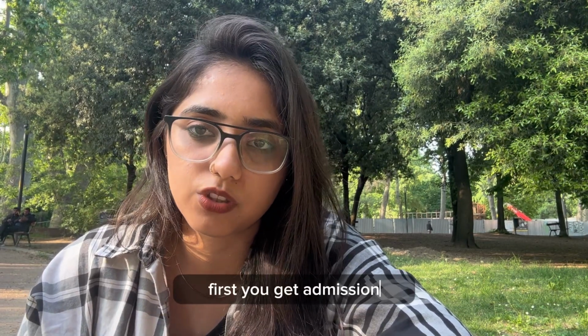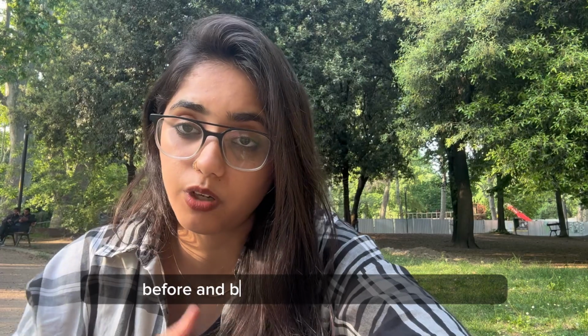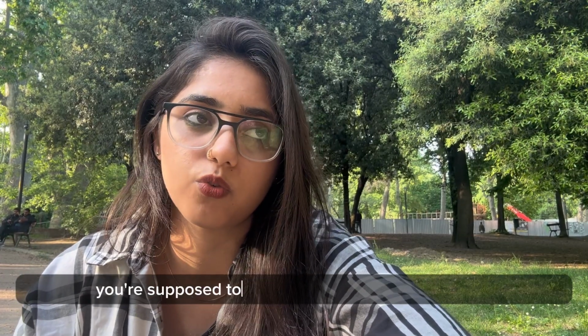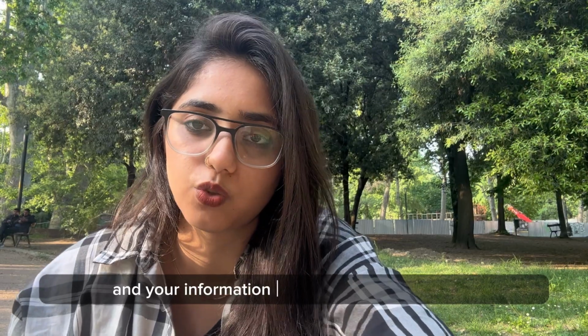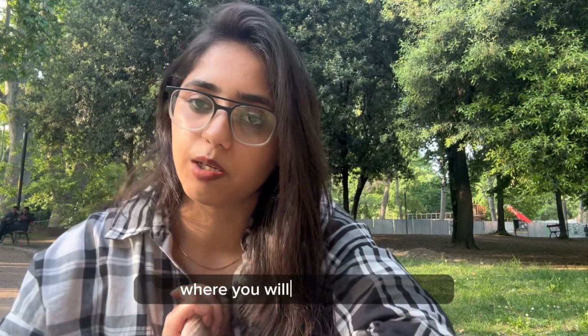First, you get admission, and then after you have gotten admission, before you apply for the visa, you are supposed to fill your pre-enrollment summary application. Then the university where you have gotten admission sends your summary and your information to the consulate or embassy where you will apply for your visa. So that's basically the process.